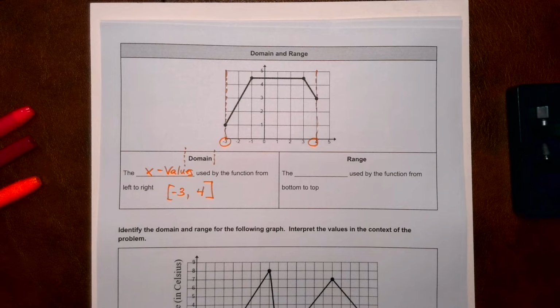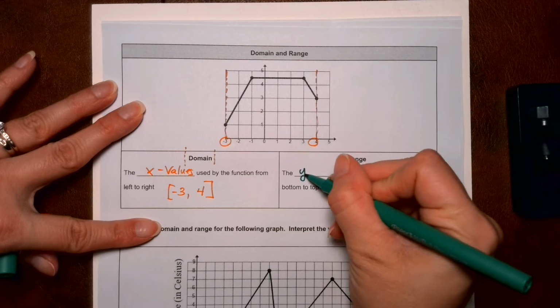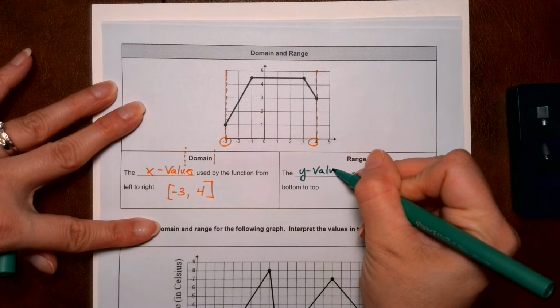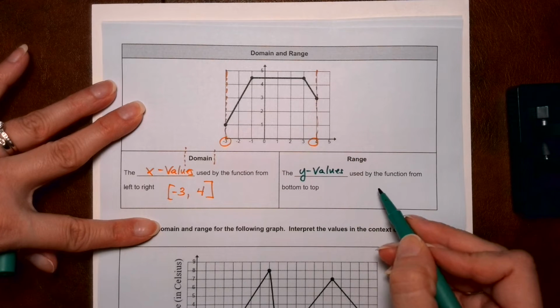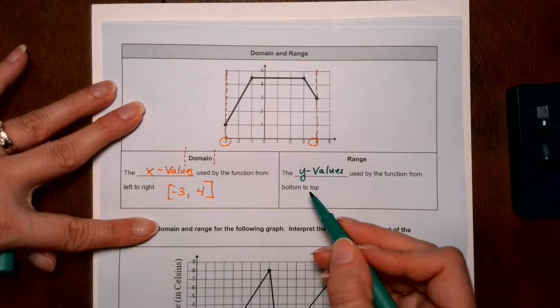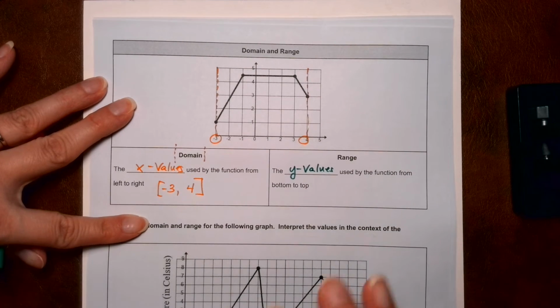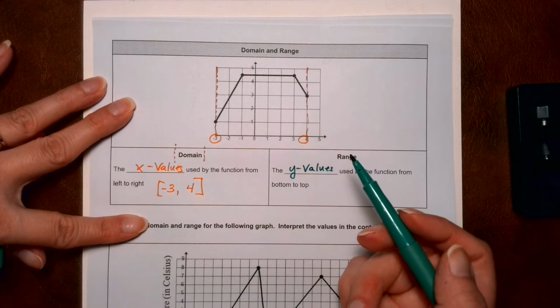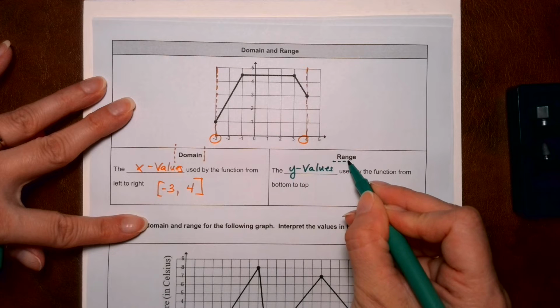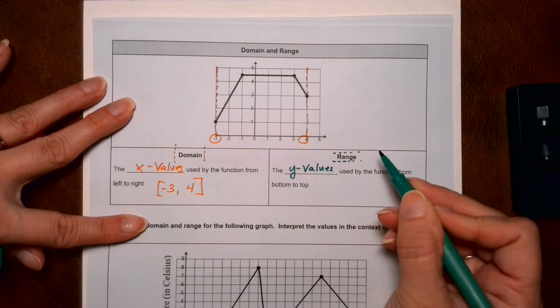Now if we look at range, the range is the y values. The y values used by the function from bottom to top. So if you build some boundaries, it's going to be like a floor and a ceiling.